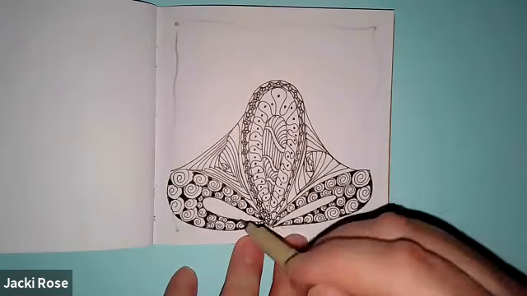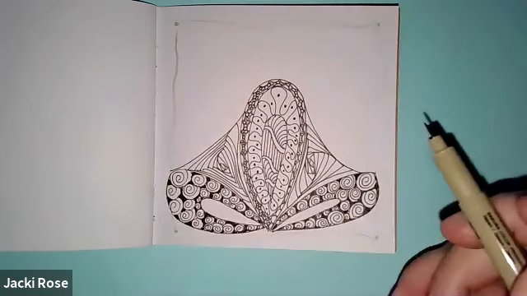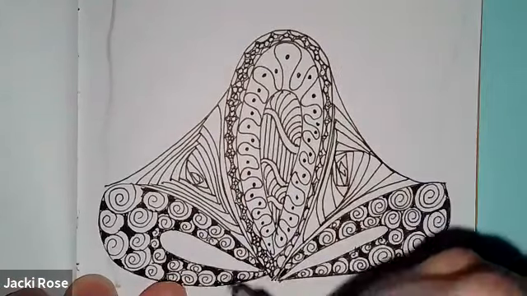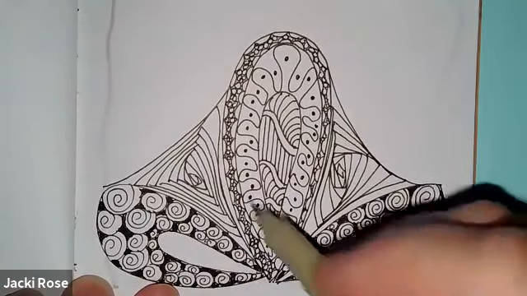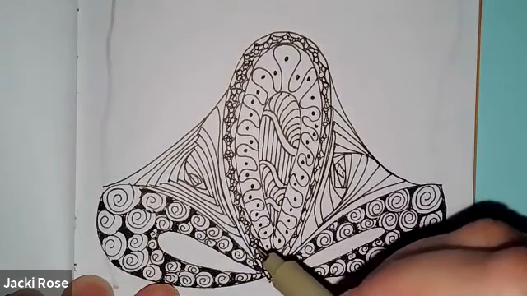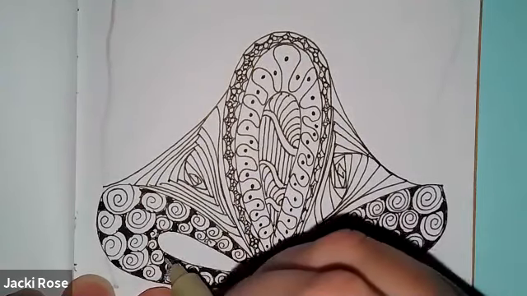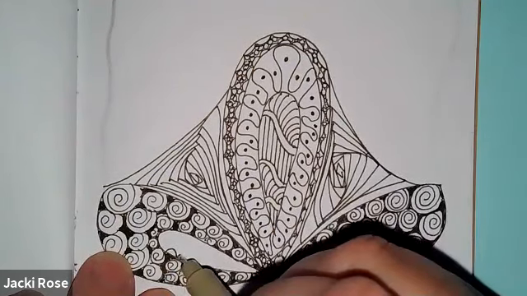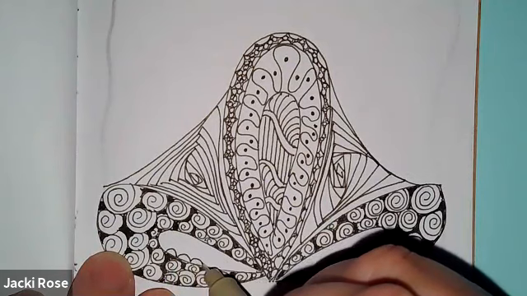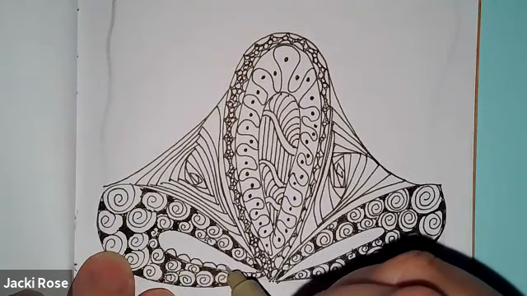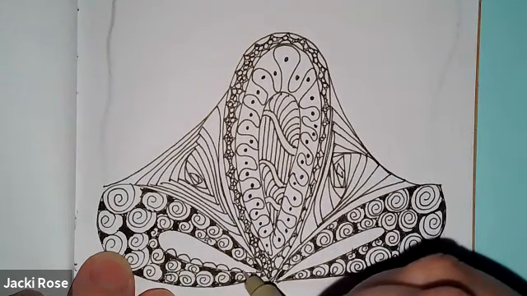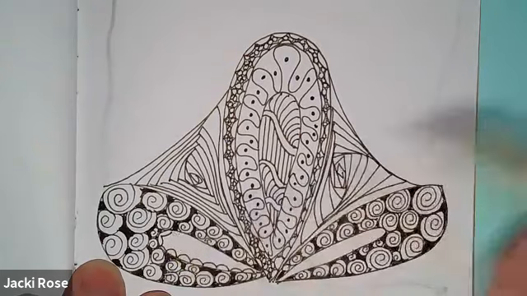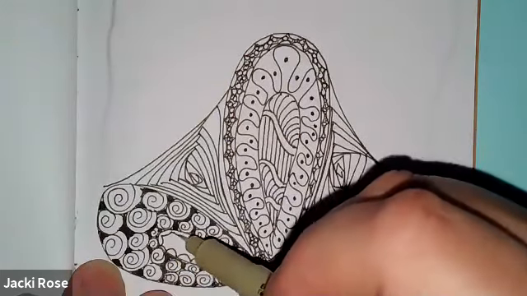Now going back to these petals here, we're going to fill those in. And we're going to do the same thing we did the first day with this over here. So we're just going to put in these little arc shapes continuously all around the perimeter of these little inside petals.